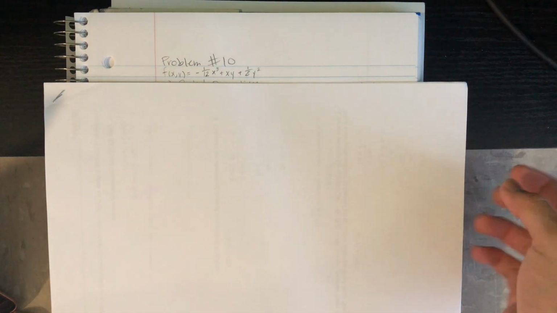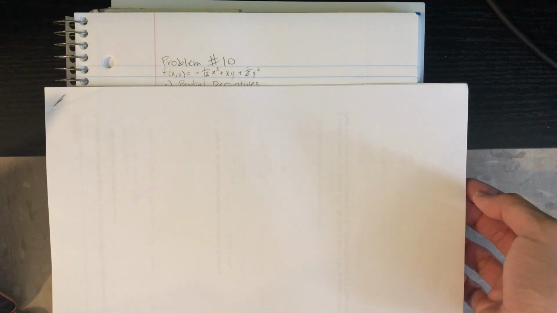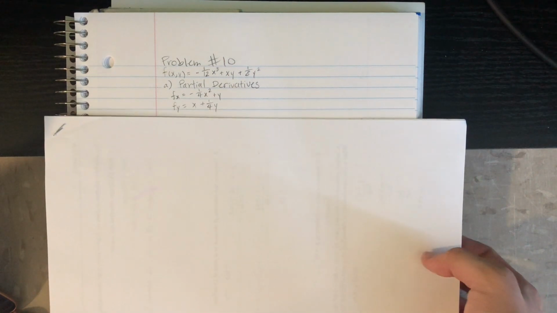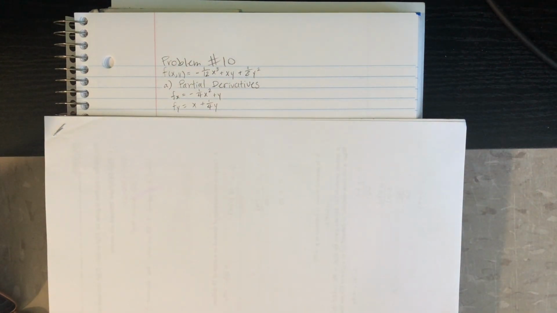When we take the first partial derivatives, we should get fx = -1/4 x^2 + y, and fy = x + 1/4 y. We will use these two equations for part B, which asks for all the critical points of f.